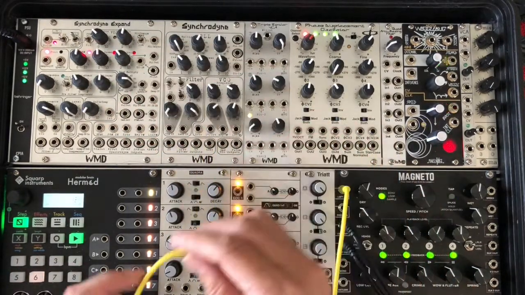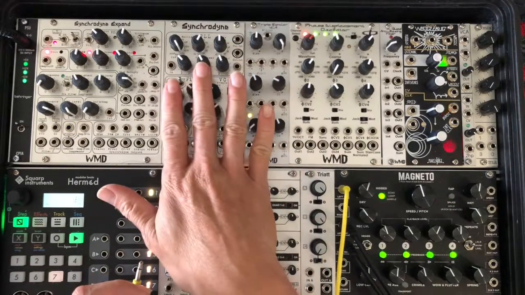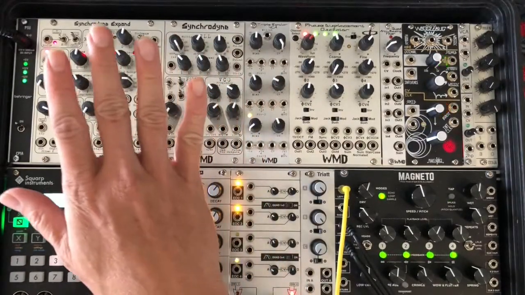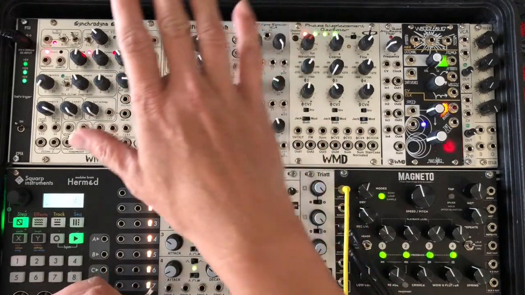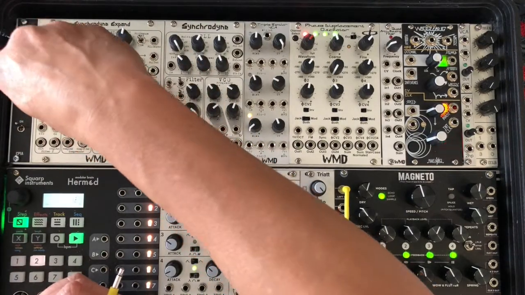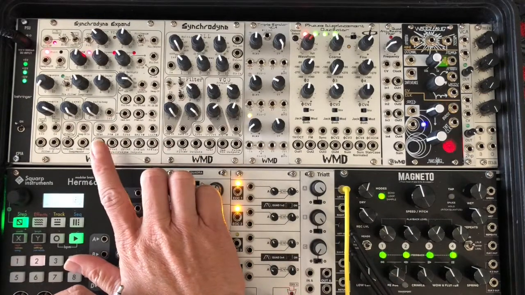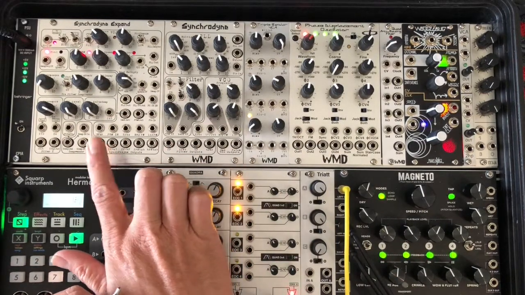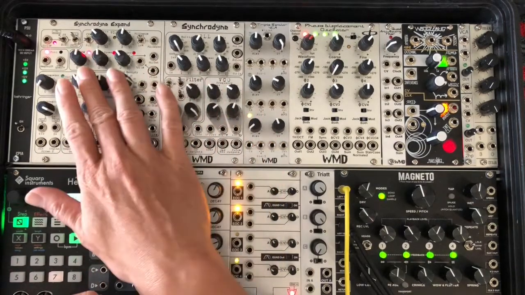Okay, so those are all the controls you have with the WaveFolder on a Synchrodyne module. Okay, so the Synchrodyne Expand adds an additional WaveFolder level output control, and also a WaveFolder output that is tapped directly out of the WaveFolder without going through the filter or the compressor.